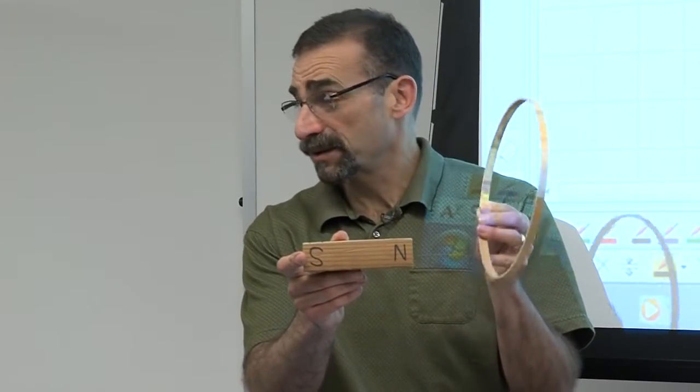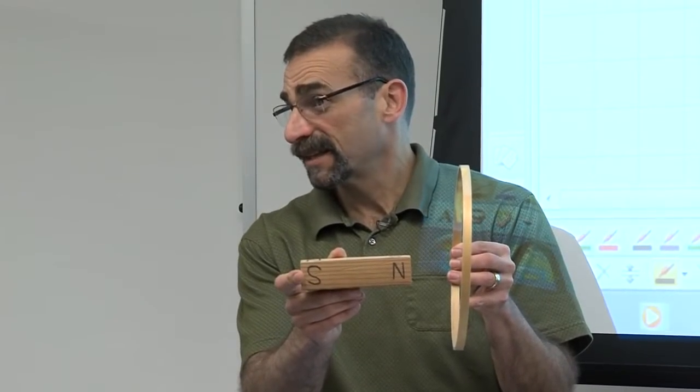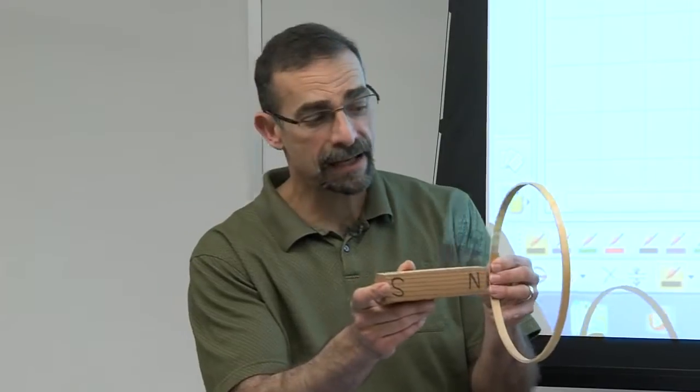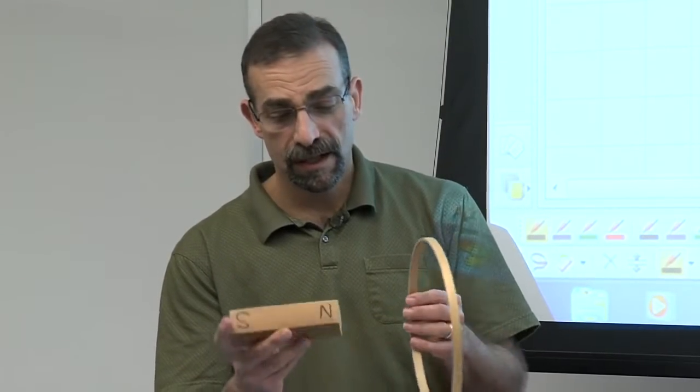Lots of magnetic flux through this loop of wire, but nothing happens. And if you remember back to charges, the force on a charged particle in a magnetic field, if the particle was at rest in the magnetic field, it felt no force. So the particle doesn't have to be moving.